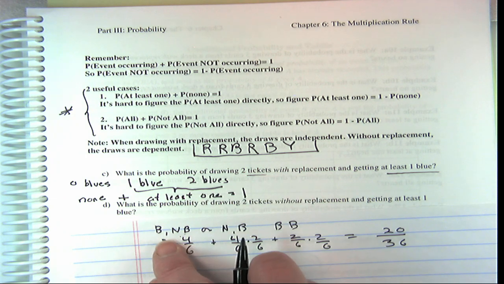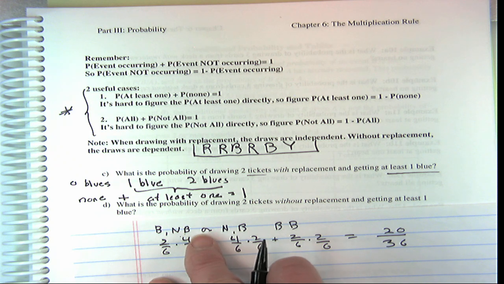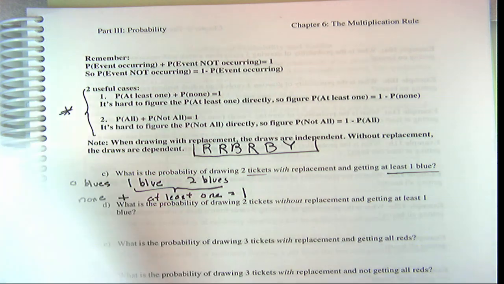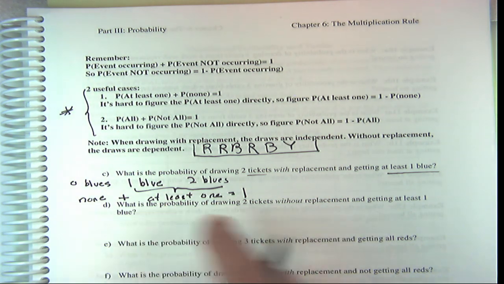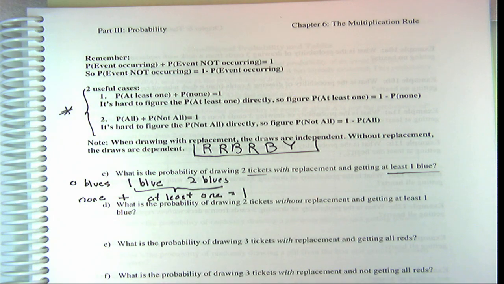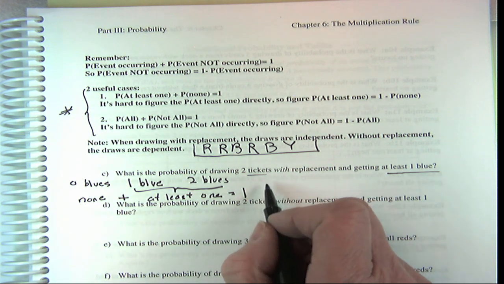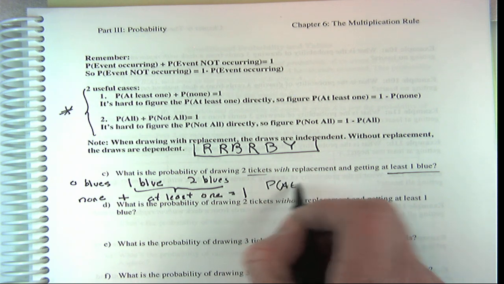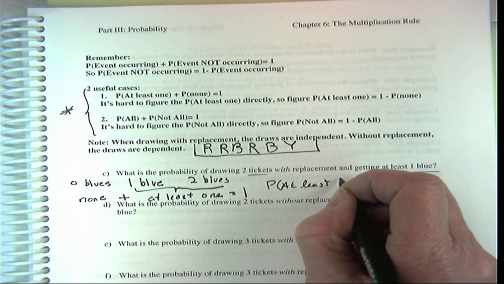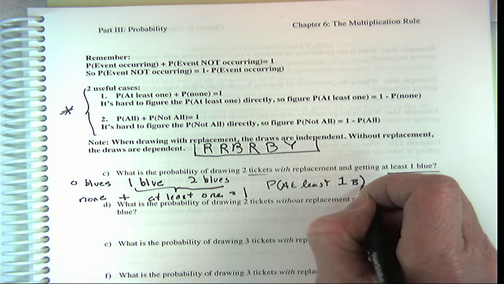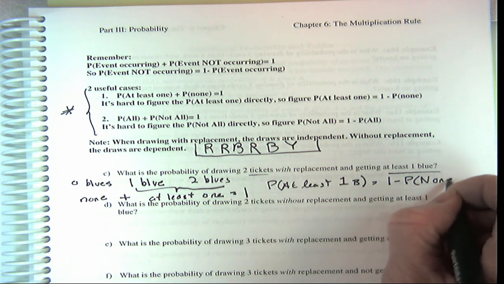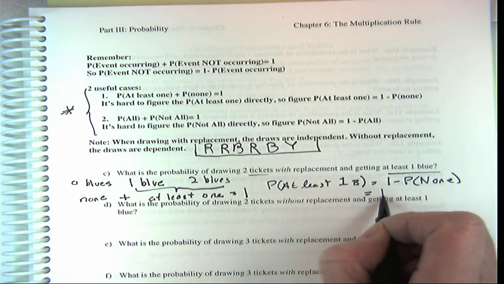Then there'd be, how many different ways? There'd be blue, not blue, not blue. There'd be many more possibilities. So an easier way to do it is very easy to figure out. You could say the probability of at least 1 blue is equal to 1 minus the probability of none. And that's much easier.